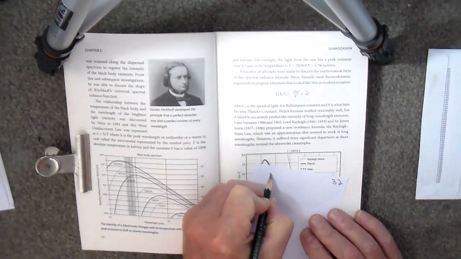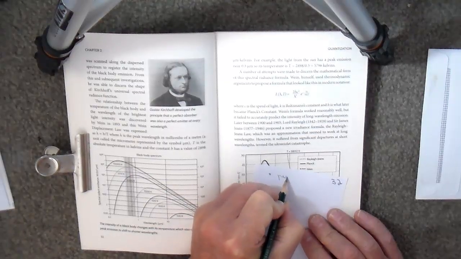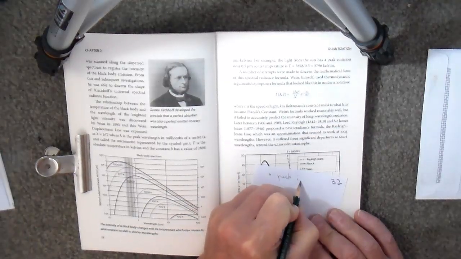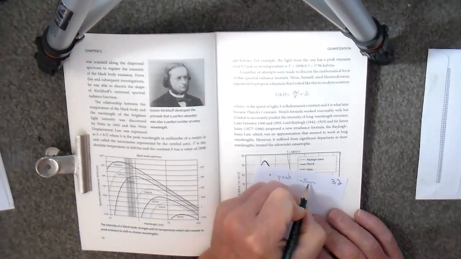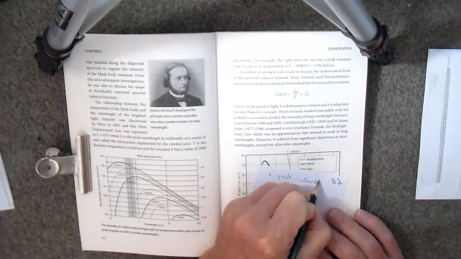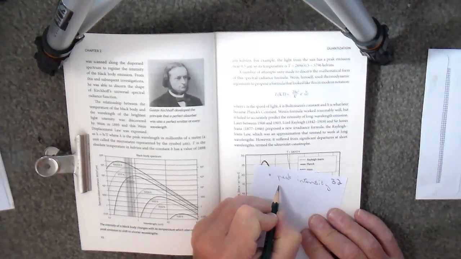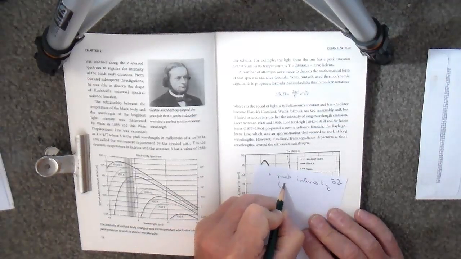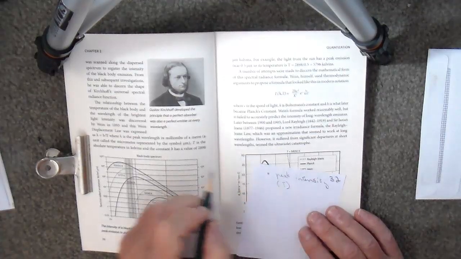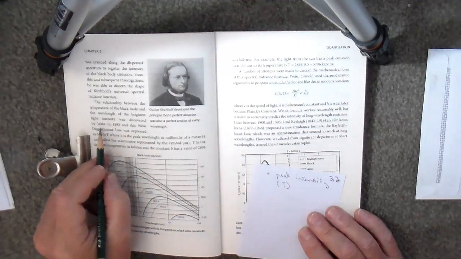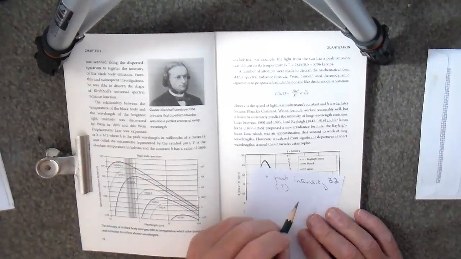So it's the peak intensity, I think. Intensity, peak intensity as a function of temperature. I think it's the Wien displacement law.